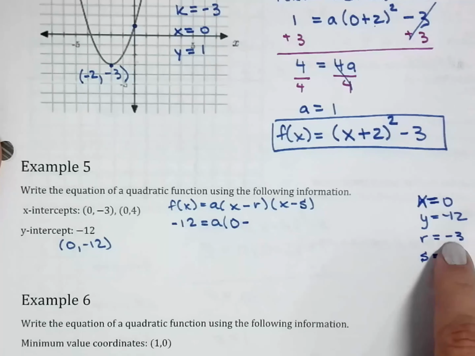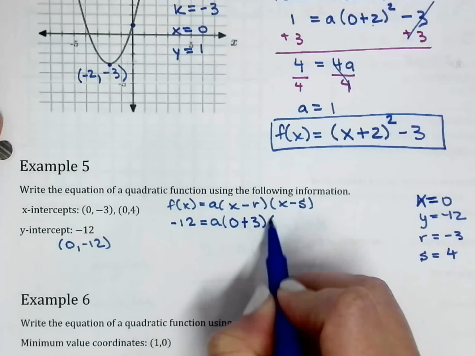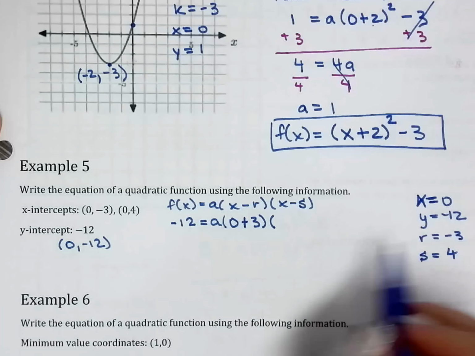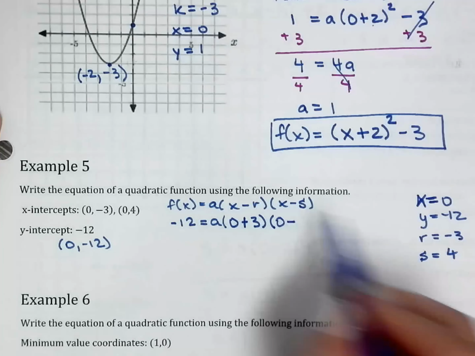We have minus from the formula. Two negatives make a positive. So plus 3. X again, 0. Minus 4. Now here I have 0 plus 3 is 3. 0 minus 4 is -4. 3 times -4 is -12.